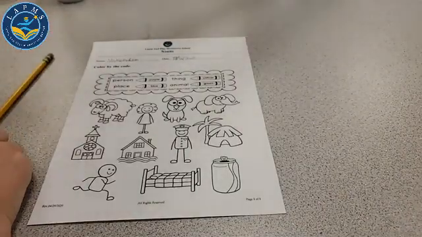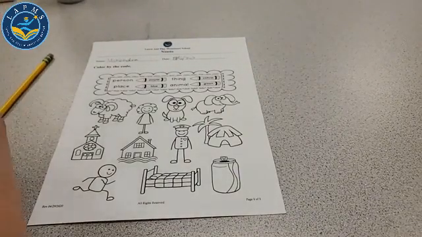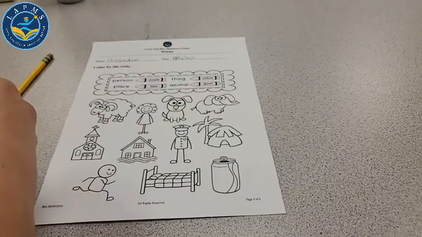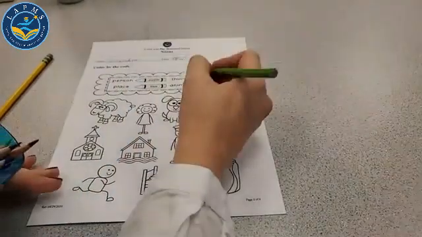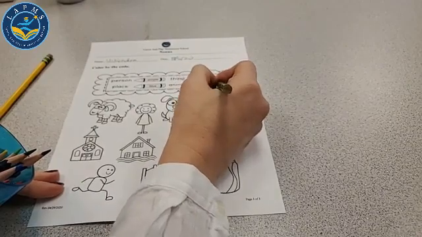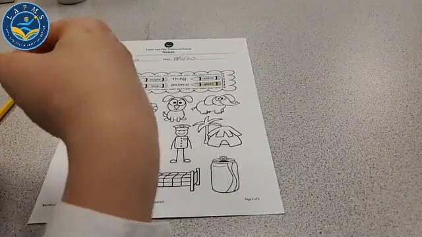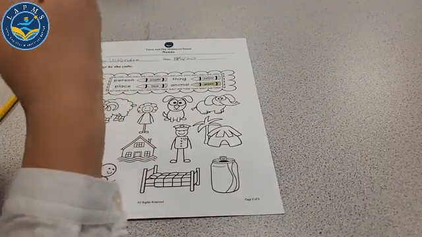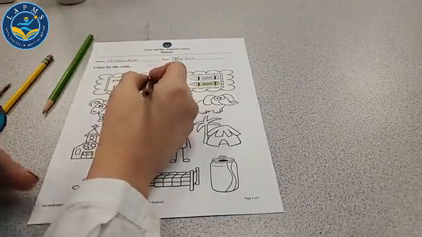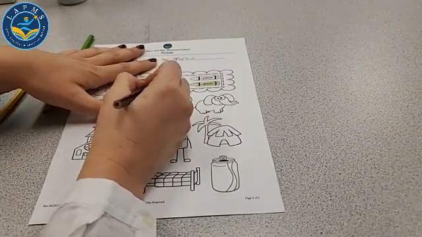Do you have some colors? Okay, great. I have some colors too. So it looks like animals are going to be green. Can you color your green crayon green? And let's see, we need a purple. Purple crayon will be purple.